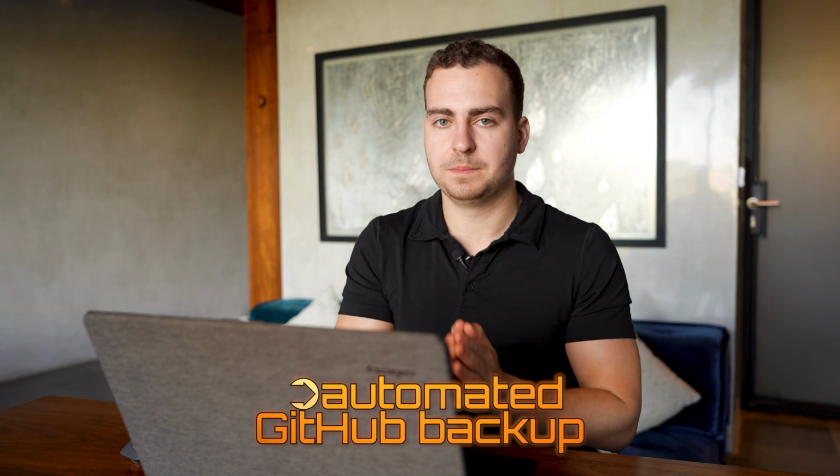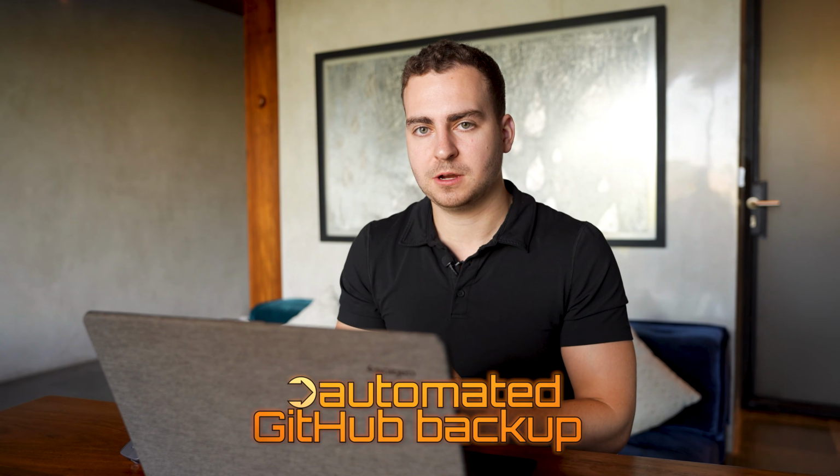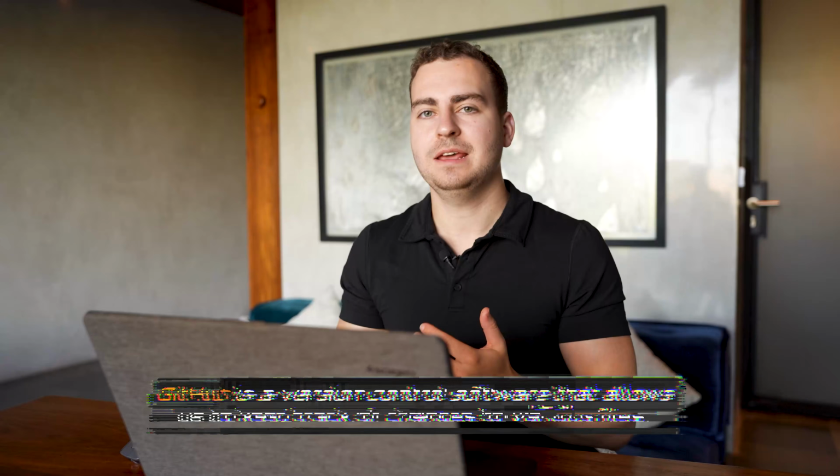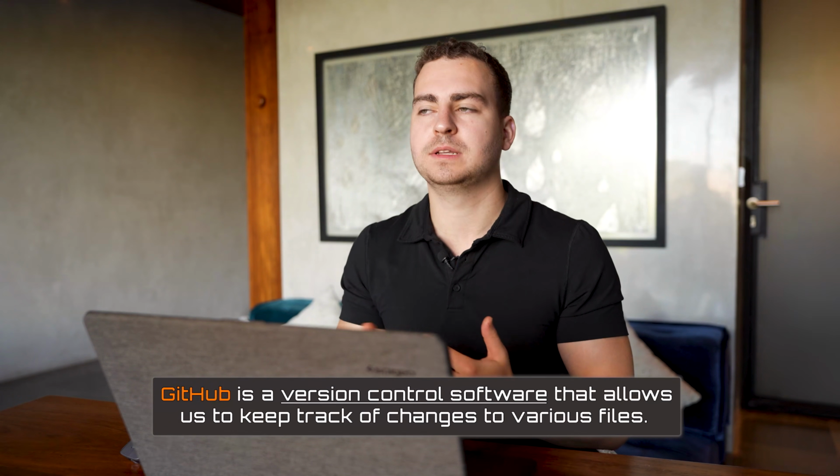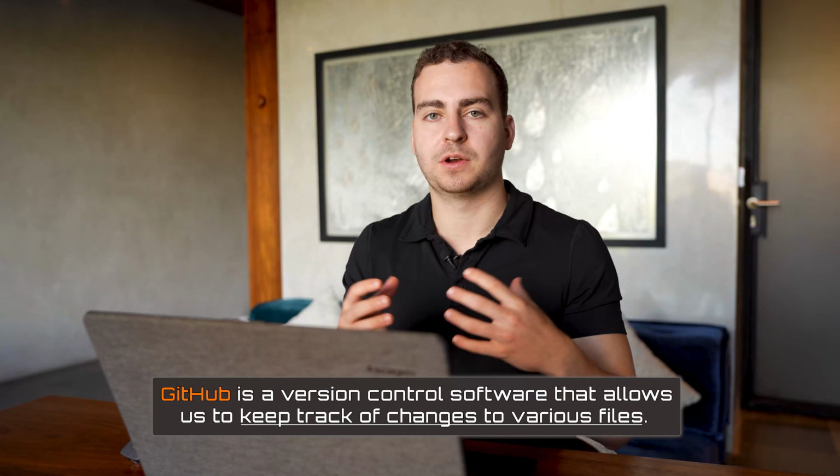So what we're going to set up here is something called an automated GitHub backup. There's a few setup steps here, but I promise it's well worth it. GitHub is a version control software that allows us to keep track of changes to various files.